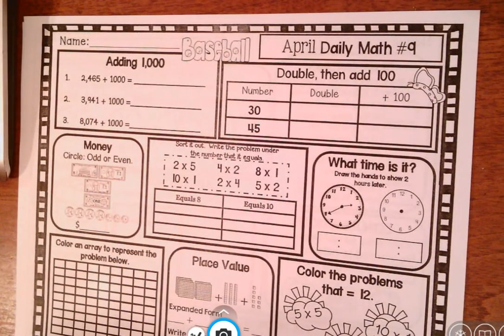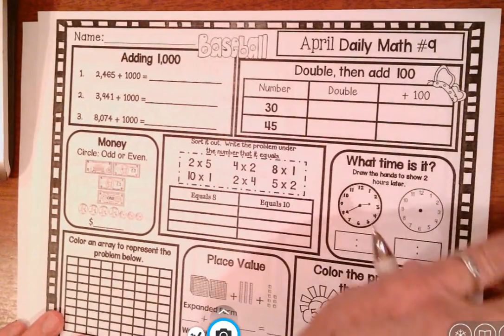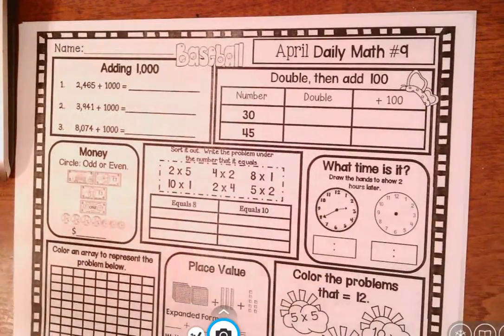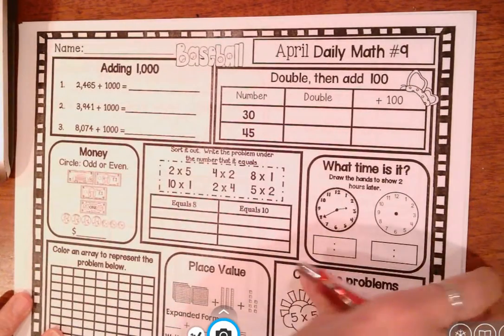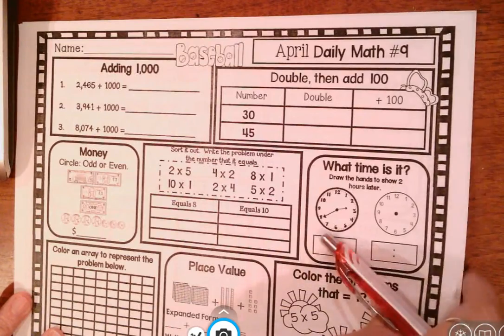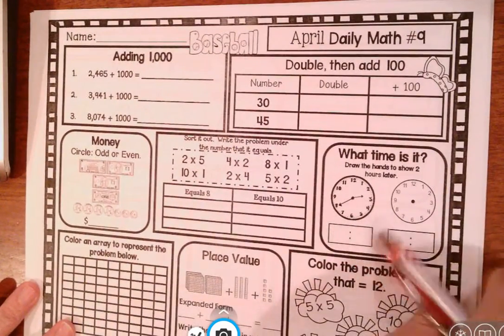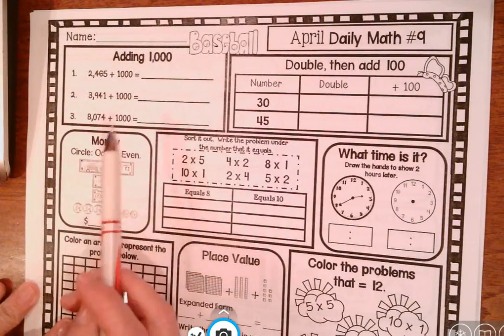Hi kids, today is April 9th. It actually correlates with our number of the April daily math that we're going to do. And it's going to be a beautiful day. I hope you can get out and enjoy your sunshine while it lasts. Okay, let's go ahead and get to work.